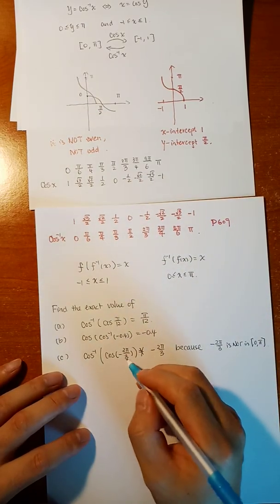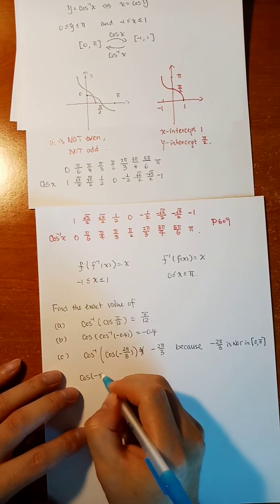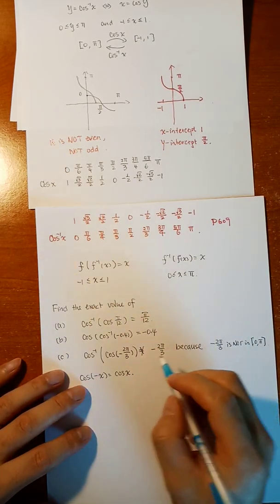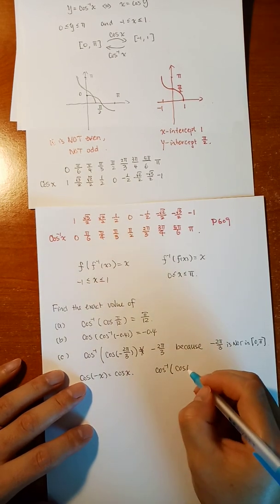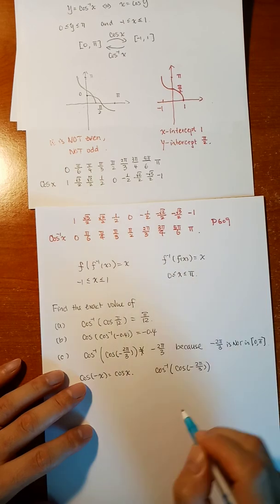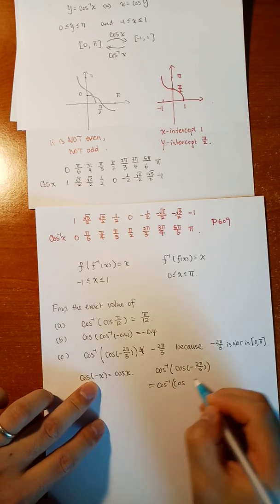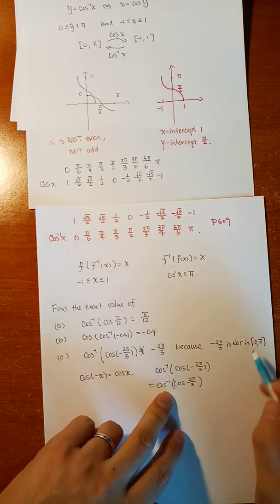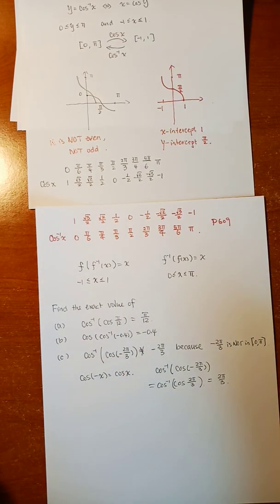But we know that cosine is an even function. Cosine of negative x is cosine x. So you apply the even property. You cancel this negative sign. Now it is in the range 0 to pi. So it is equal to 2 pi over 3.